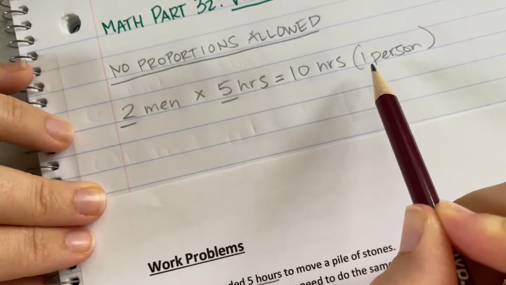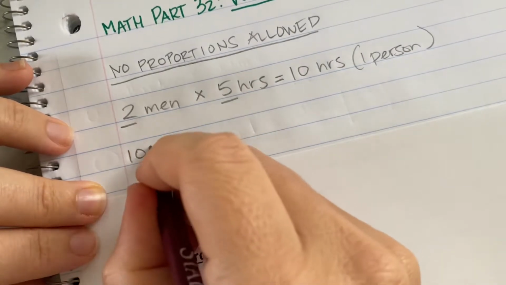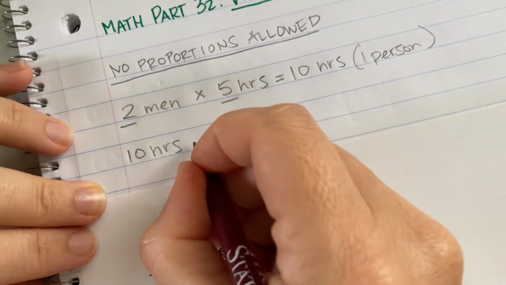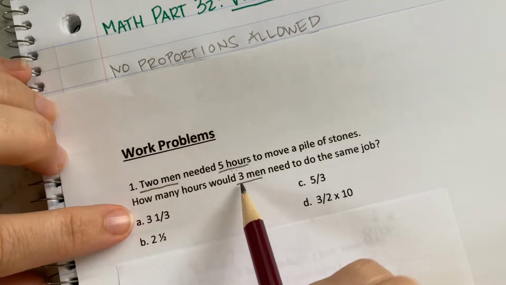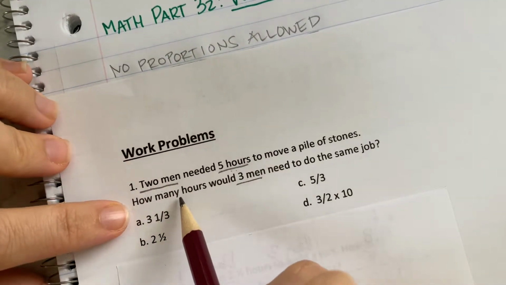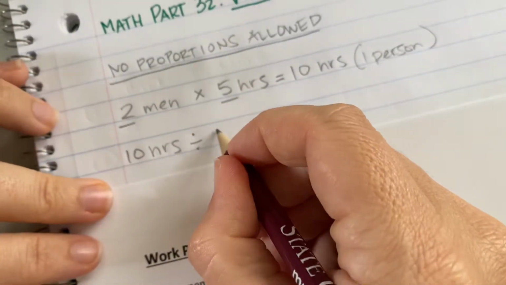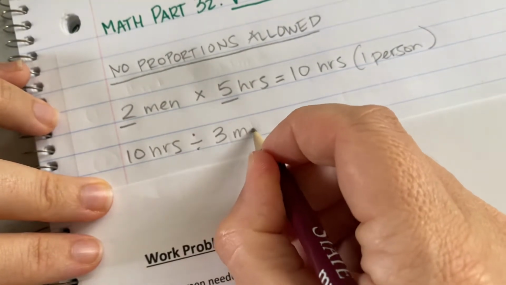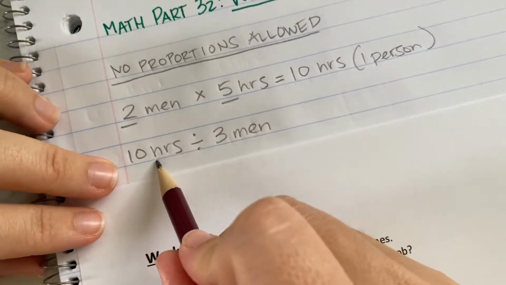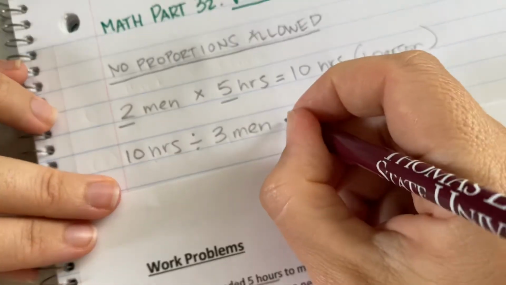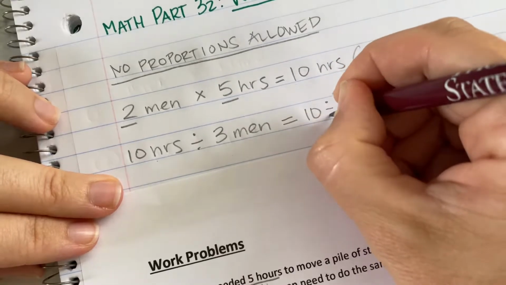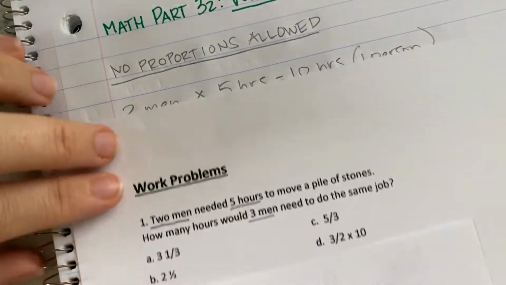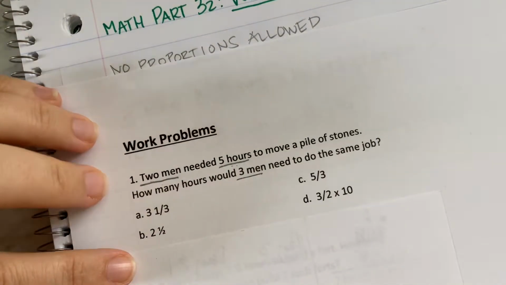So the next thing you're going to do is take the total hours involved for one person to do this job, so 10, and divide that by the new number of people or the new number of time. Doesn't matter what it is. You're going to divide. So you're dividing 10 hours of work amongst 3 guys. So your answer is going to be 10 divided by 3.